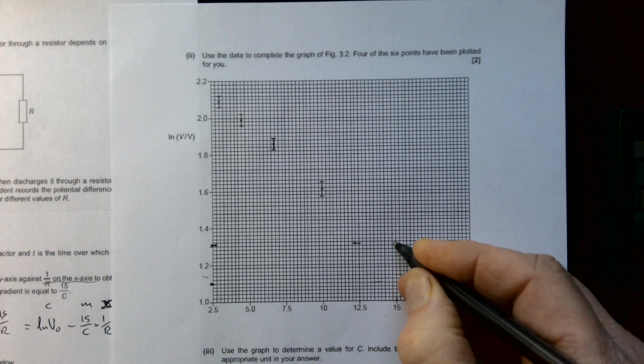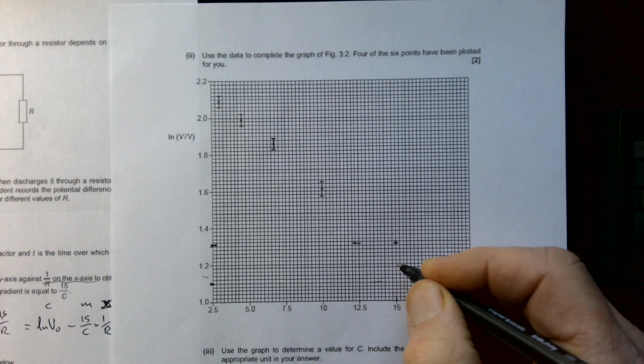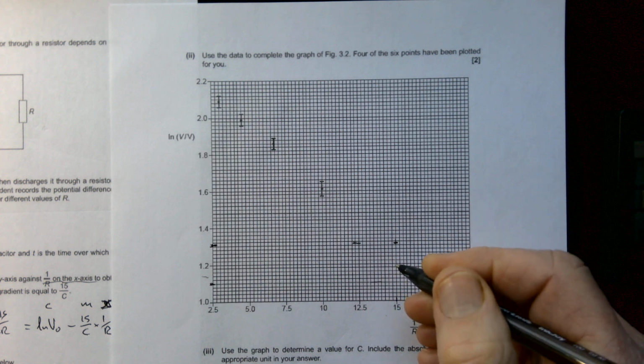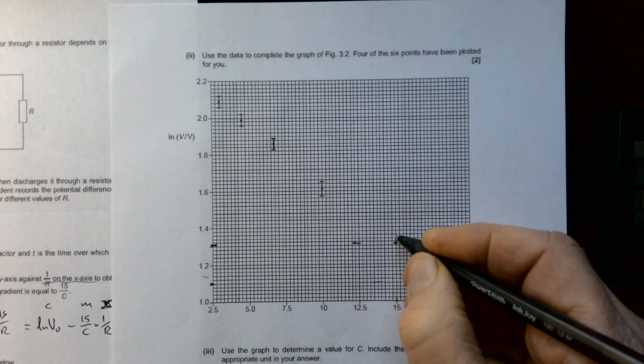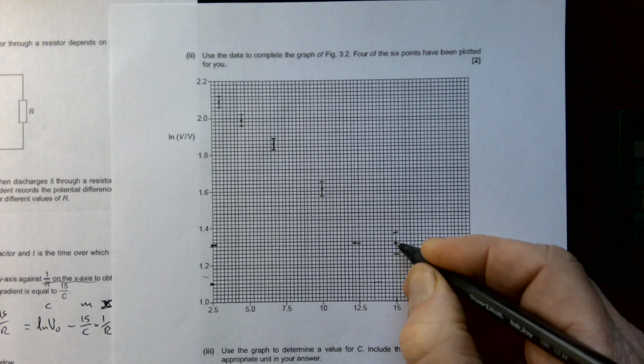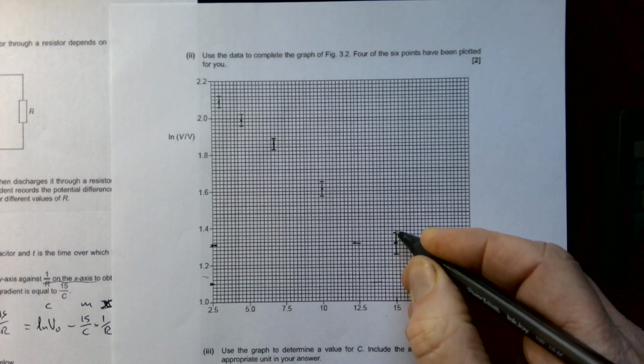So there's my dot, or my little bar, and you're going to go up 0.06. So that's actually going to be 3 squares. 1, 2, 3. And down 3 squares. 1, 2, 3. That's the midpoint. So there's your error bar. It's pretty big.